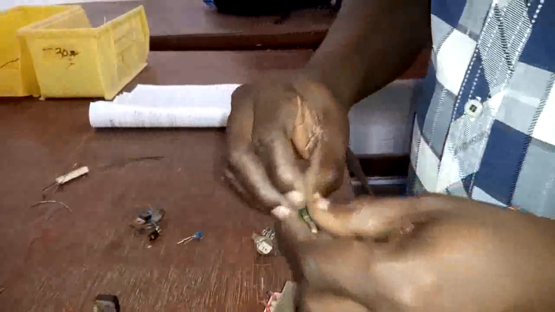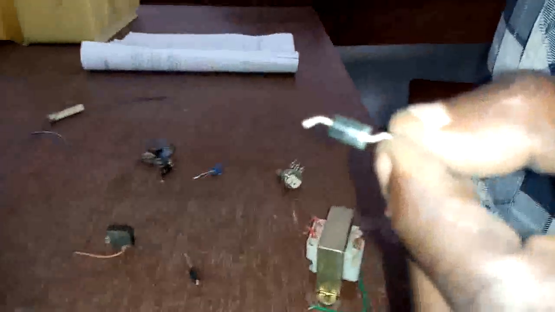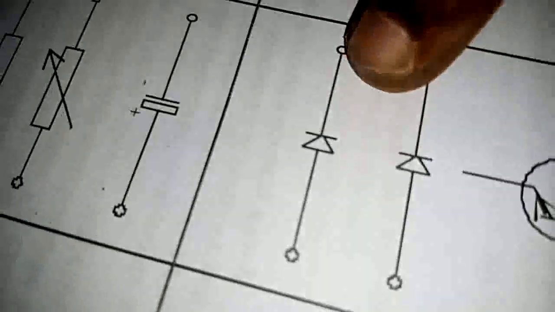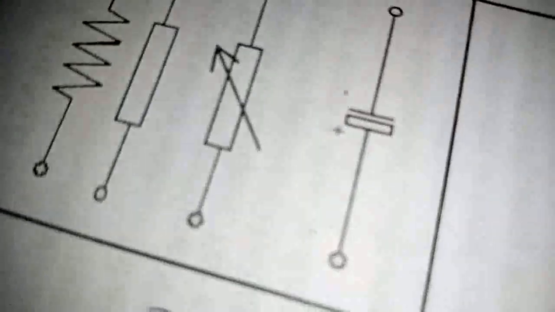Now, we are going towards the diode. This is a diode. A diode allows the flow of current in one direction. And this is how to get the symbol of a diode. This is the symbol for a resistor, but this is the symbol for a diode, and this is the electrolytic capacitor. Now, a diode has a negative side, and the negative side is denoted by the band here.